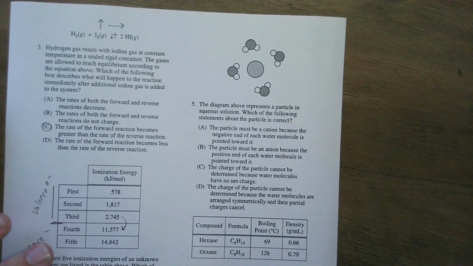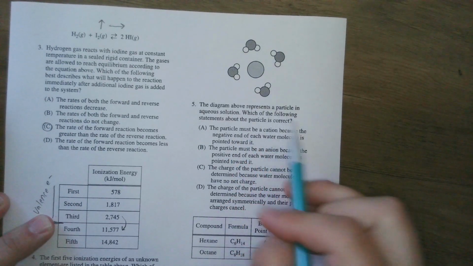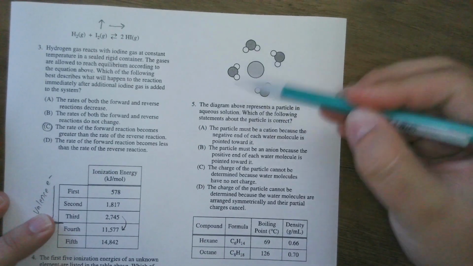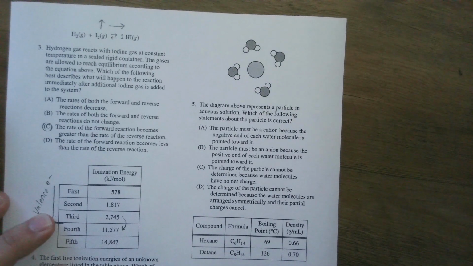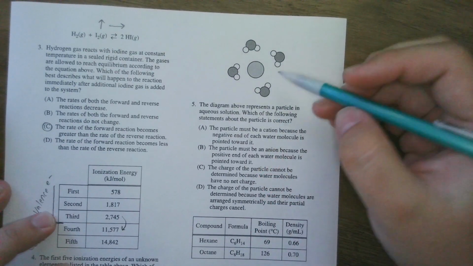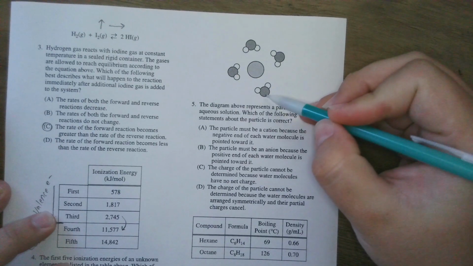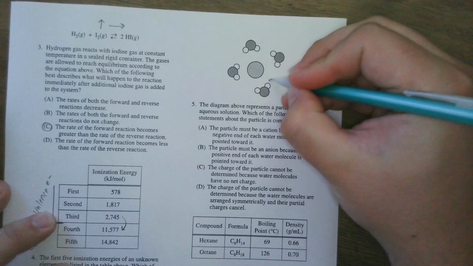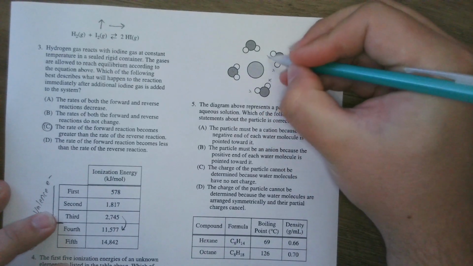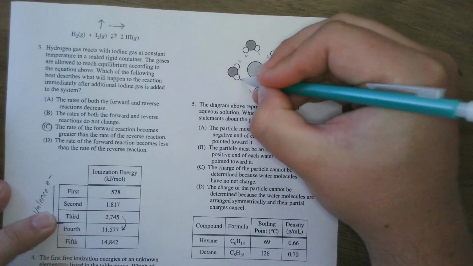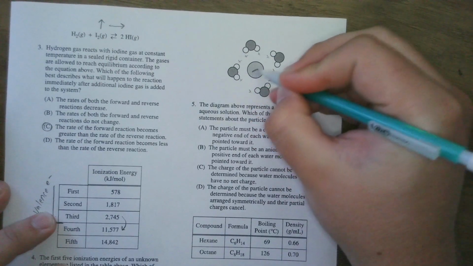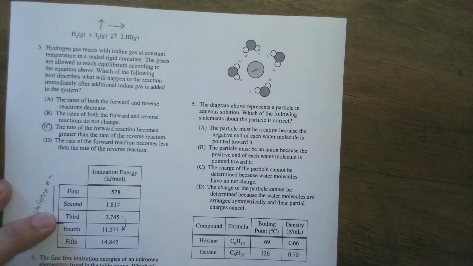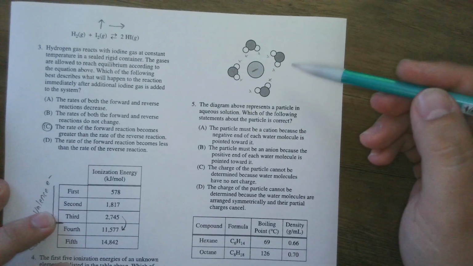All right, number 5. The diagram below represents a particle in an aqueous solution. So we have some sort of particle, and we have some water molecules surrounding it. Which of the following statements about the particle is correct? Okay, so what I'm thinking before I read my answer choices is, why is the water facing this way? These are the hydrogen ends. The hydrogen ends have a positive charge. You notice all the positive charges are facing this center ion, which tells me they're attracted to it because it's negative. If these water molecules are flipped around, I would know this is positive. So that's probably what the answer is going to have to deal with.